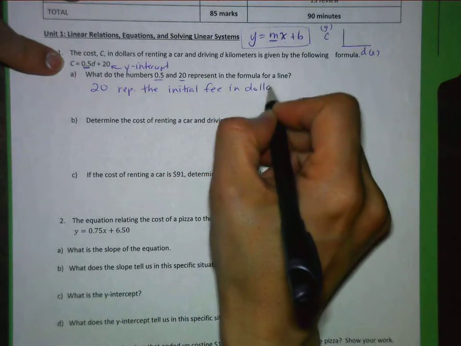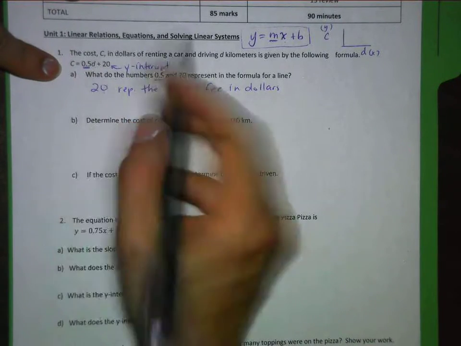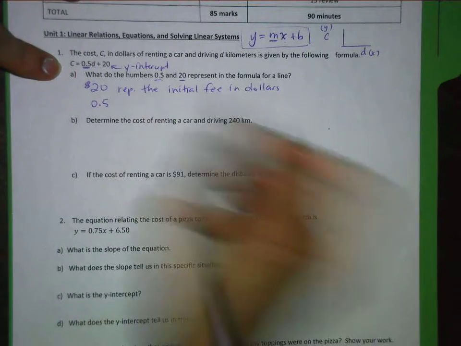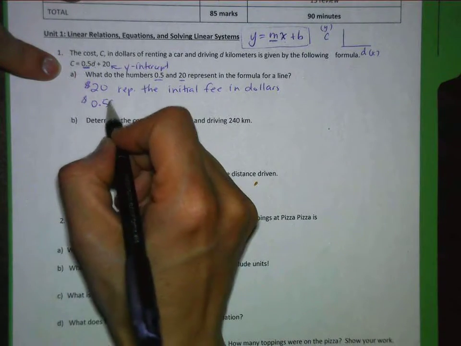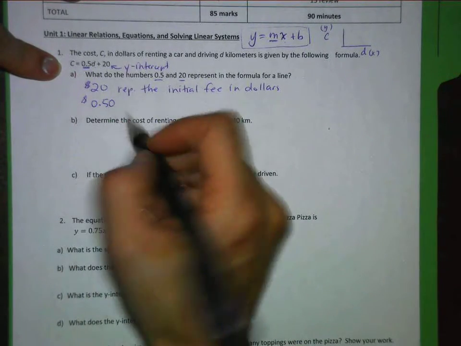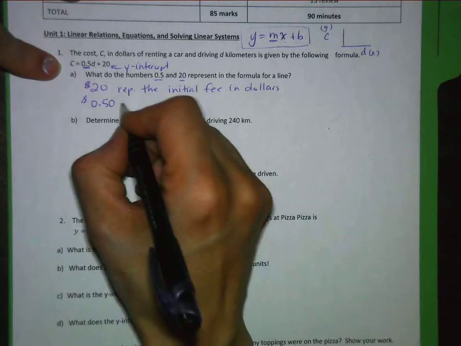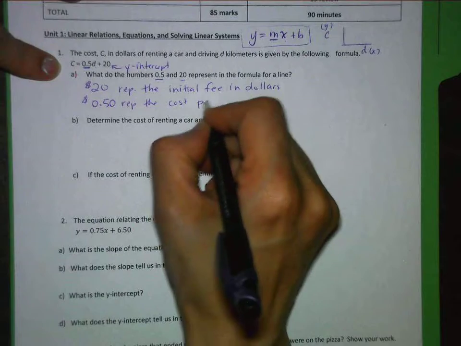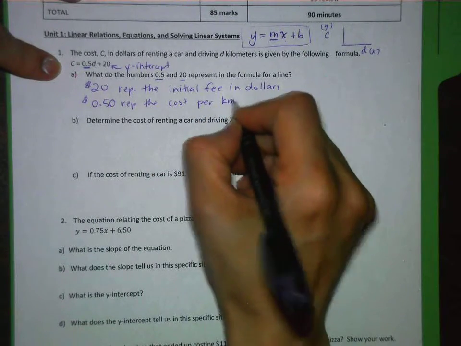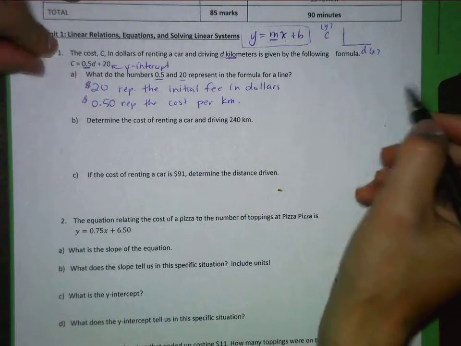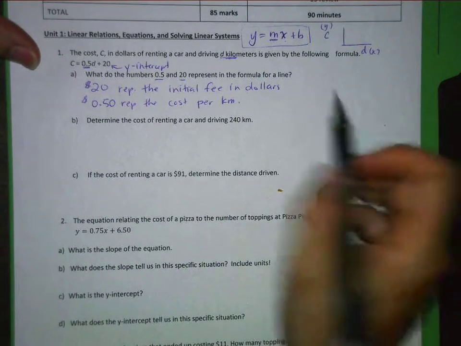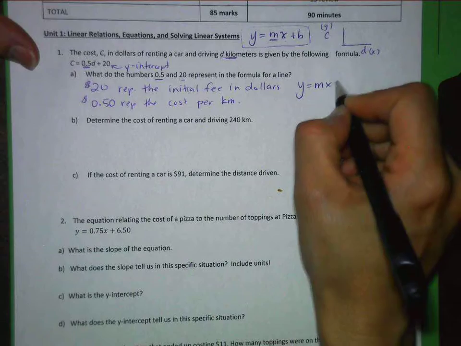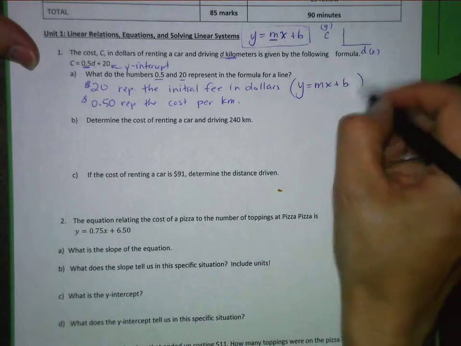The 0.5 would mean 50 cents, and represents the cost per kilometer, because right there it says D kilometers. So that's what they're asking. But again, you have to make that connection between y equals mx plus b to realize the slope and the initial fee.